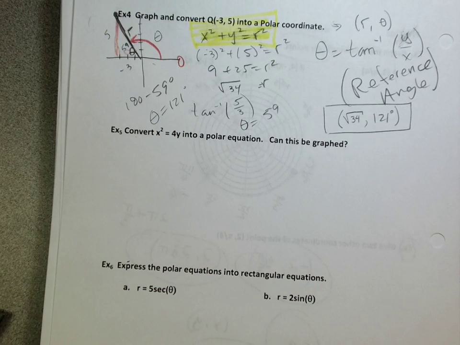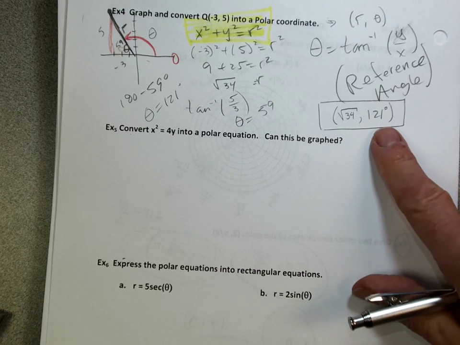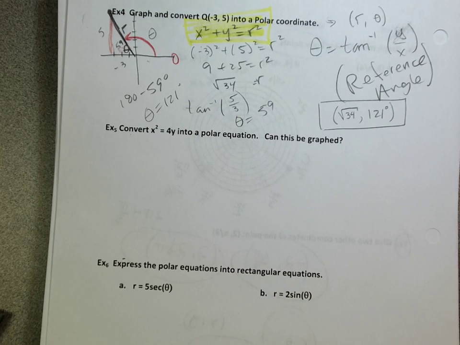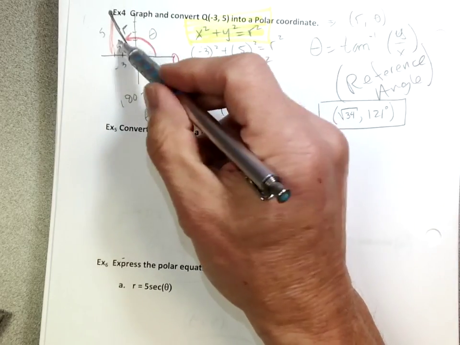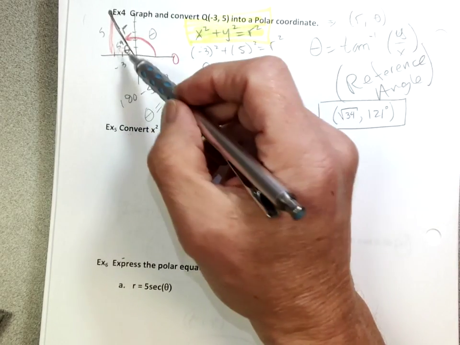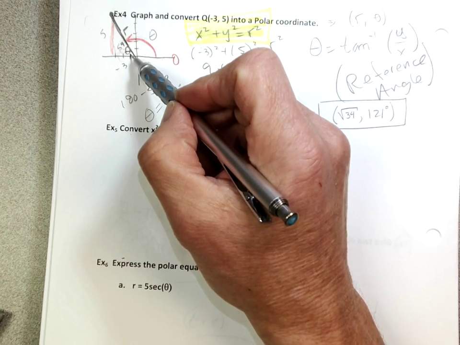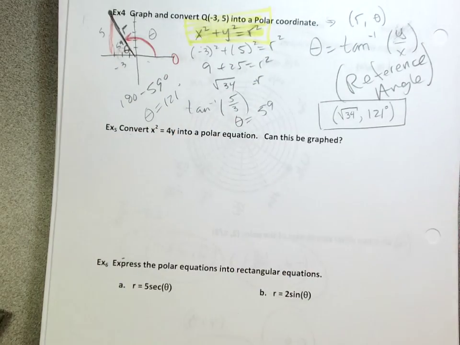Eventually we're going to put it in radians, because the book will probably ask for radians. Every time I teach this, I think it's easier to show degrees because we're so familiar with degrees. If I tell you this is a 59 degree angle, you totally get that that's about 120.